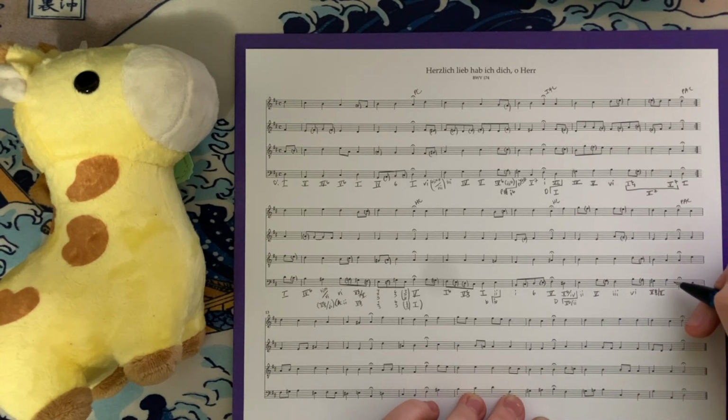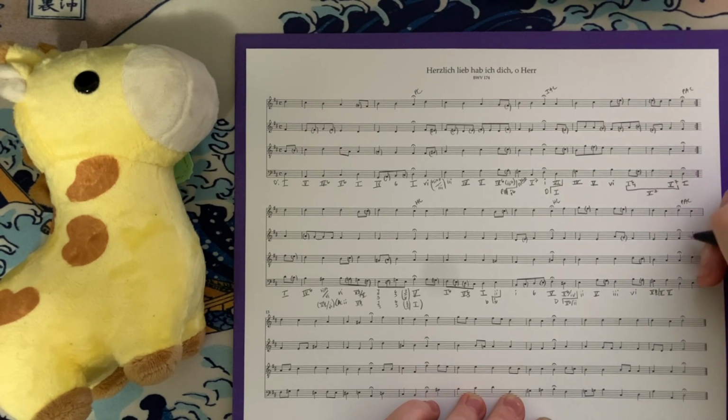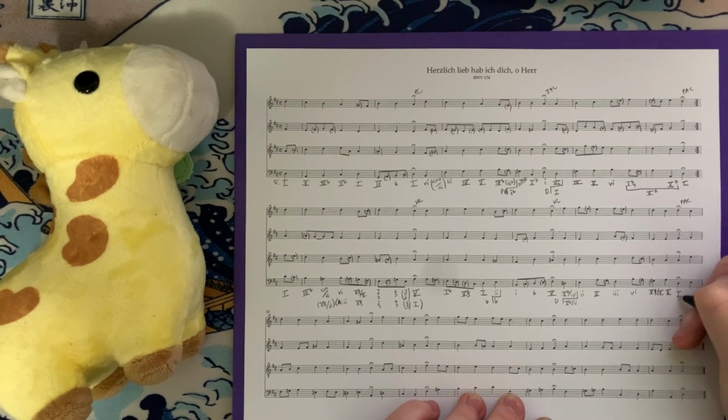And then we have A, because we would expect E major to go to A major, because it is the dominant of A major. And it does. It goes to A major in root position. A, E, and C sharp. And then we have a perfect authentic cadence on D major. D, A, F sharp, and D.